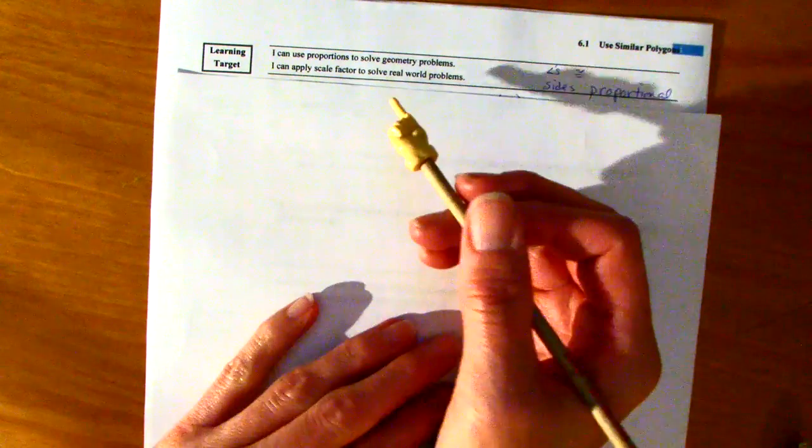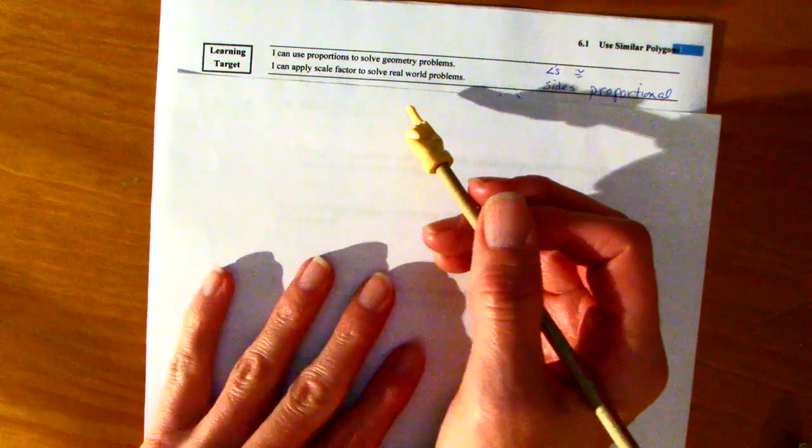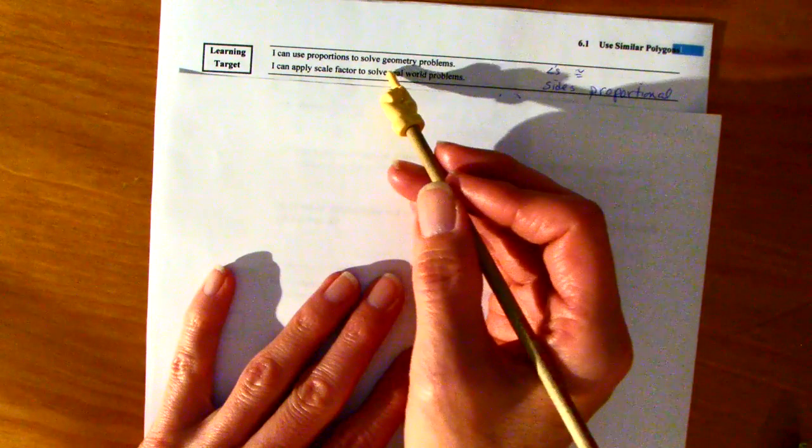Hello. We are using similar polygons. Just like triangles, the angles are congruent. The sides are proportional. So yes, I already filled this in. I've printed off so many of these. I'm tired of using all the ink. So sorry about that. If I'm talking too fast or moving too fast, you need to pause it, copy it down. So here we go.